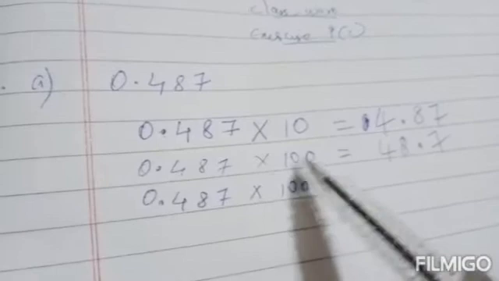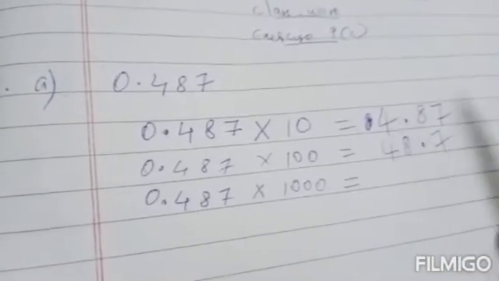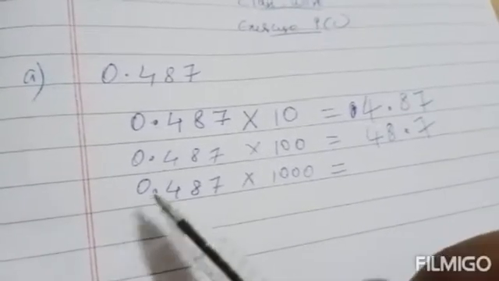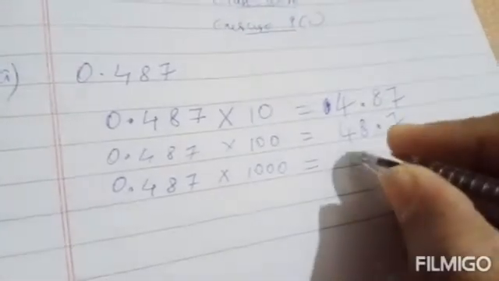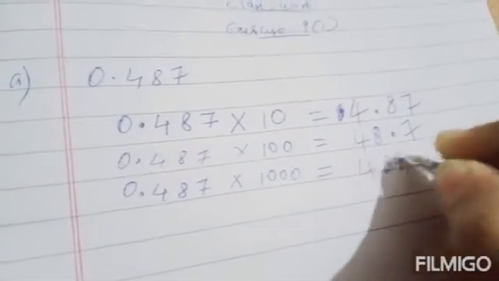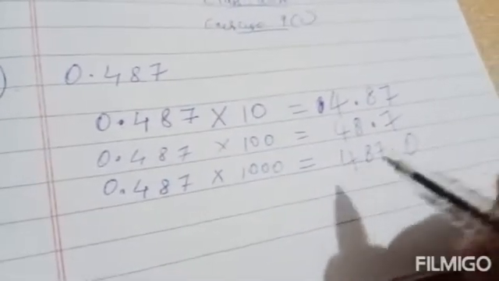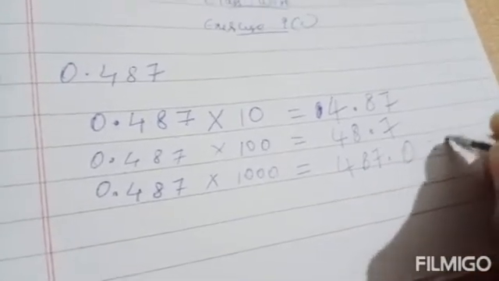Okay. Next, 0.487 into 1000. If you are multiplying by 1000, move the decimal point 3 places to the right. Okay, so 487. After this you can put the decimal point. Now after the point it will be 0. Okay, so 487.0 means it is 487 itself.